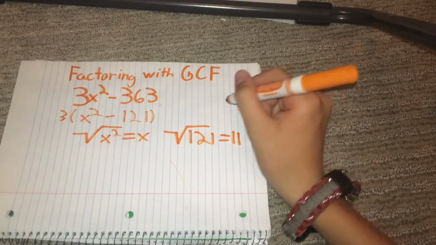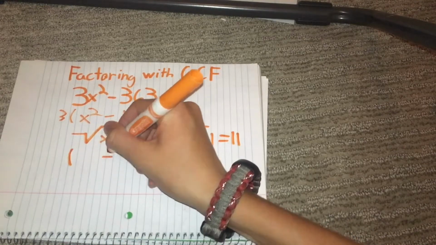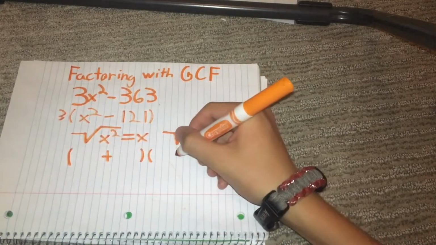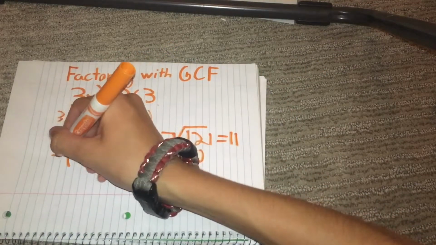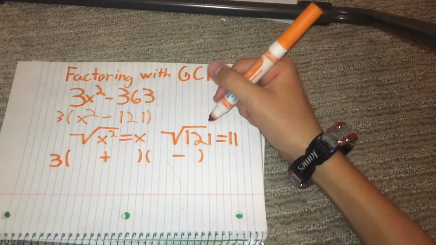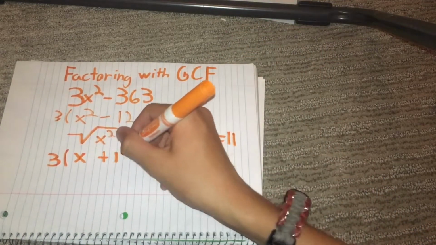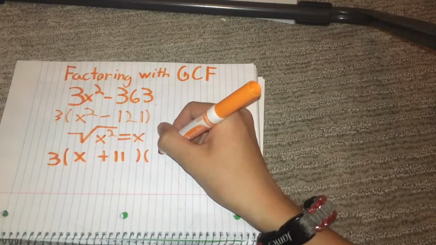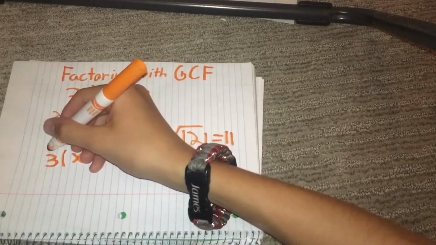Now we put it in just like we do with easy problems. Two parentheses, one with a plus and one with a minus. And we can't forget to bring the 3 down. When we plug it in, we get 3 times x plus 11 times x minus 11. And this is what we get.